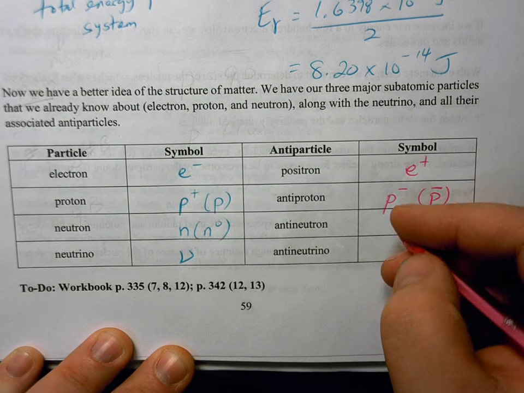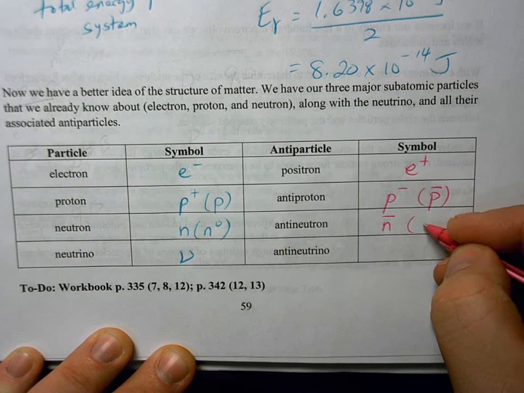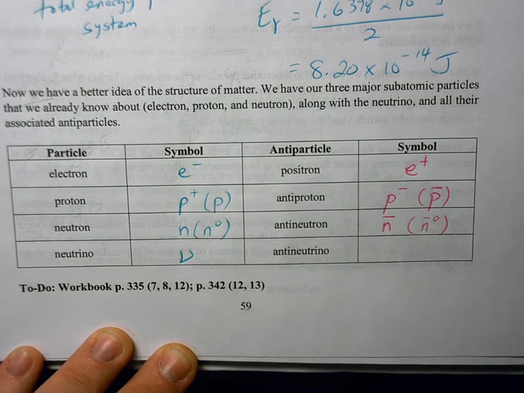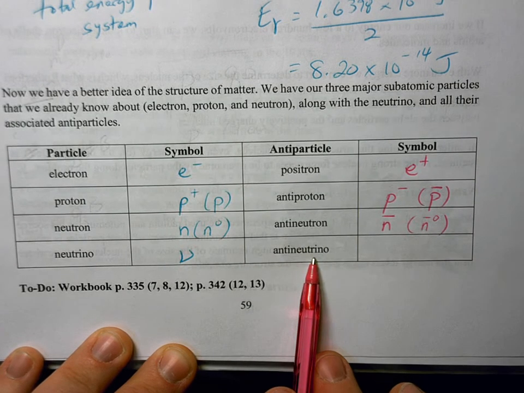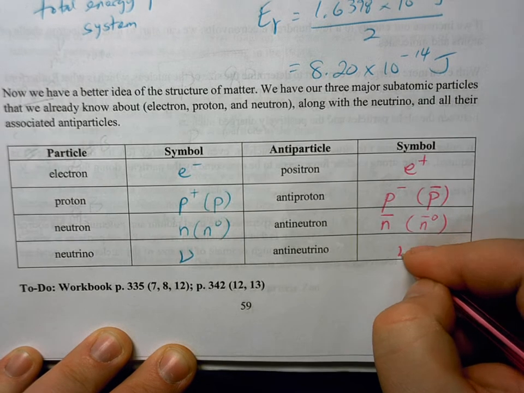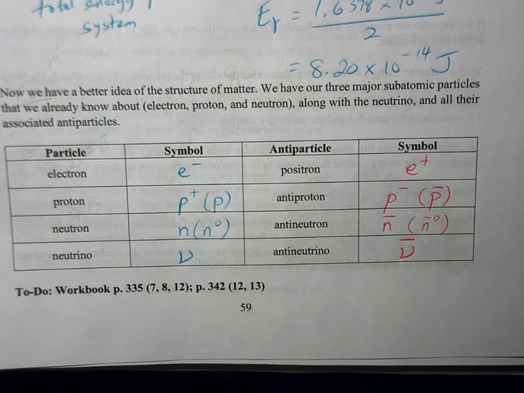Same thing with the neutron. Its antiparticle is the antineutron. We can have the n bar, or sometimes you might see it with the n0 bar, however you want to write it. And of course the antineutrino, which we've already seen in talking about beta negative decay. That's going to be our little nu symbol, and of course we're going to put the little bar over it. We are going to have a little more discussion about these antiparticles in a little bit, so stay tuned for that.